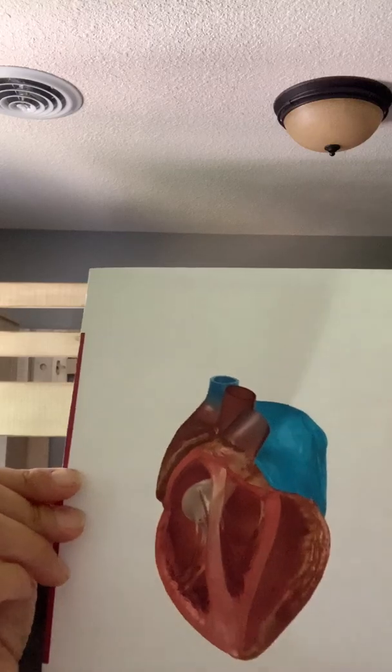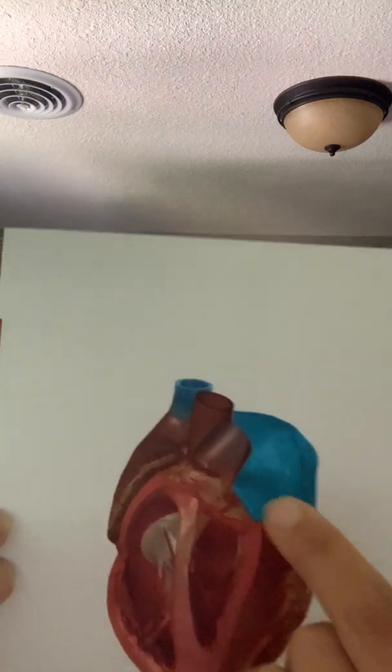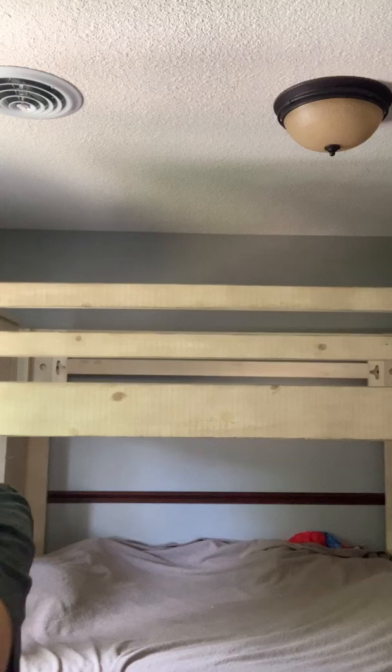So obviously we would know just right offhand anyways, if you didn't memorize it prior, that you can tell that this is on the left side, and then this section is the atrium, so it's the left atrium. Next we have the mitral valve, or the left AV valve.